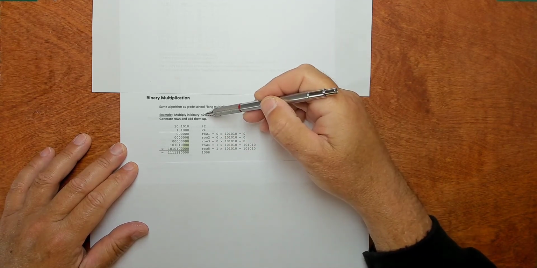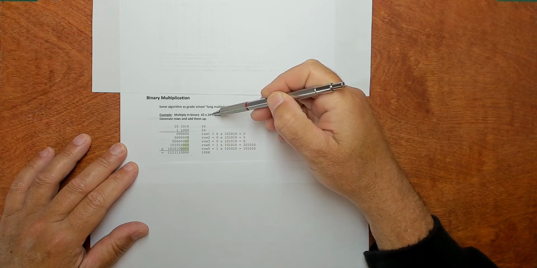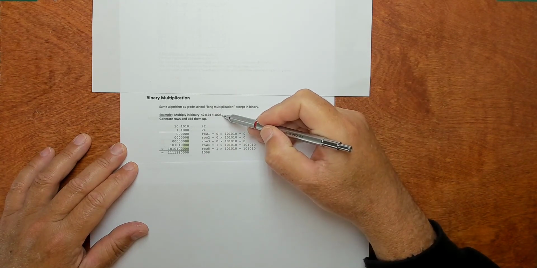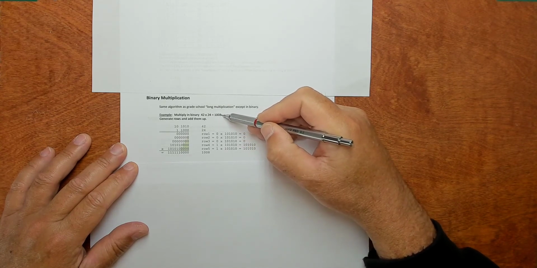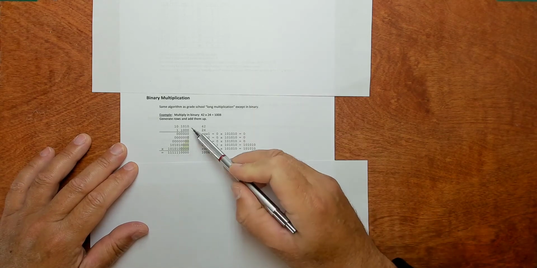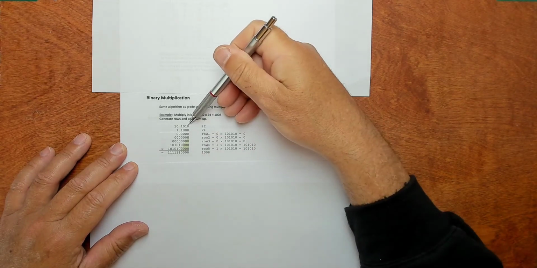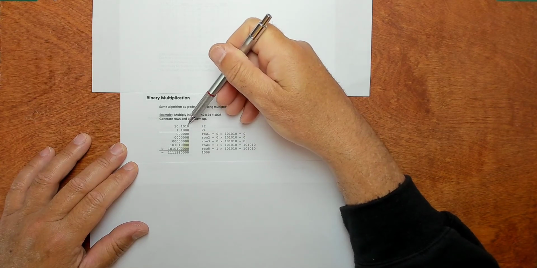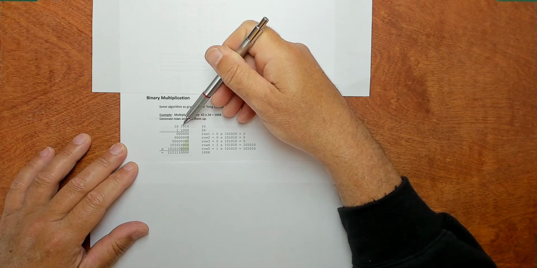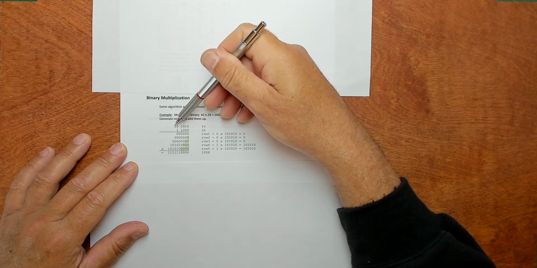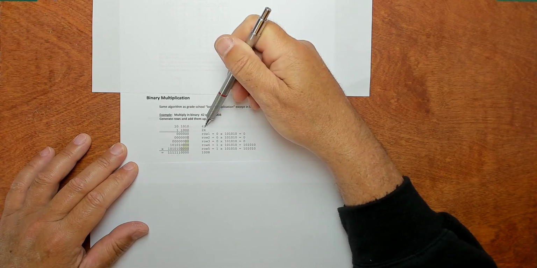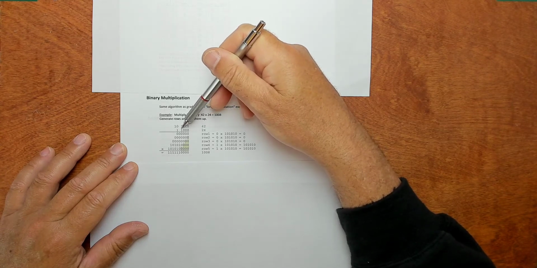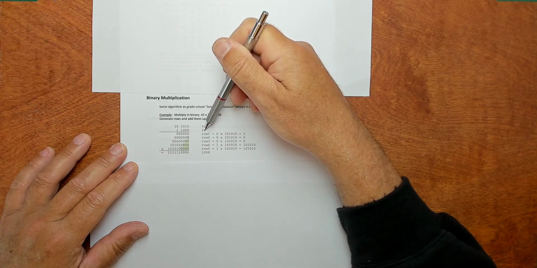Okay, so let's do 42 times 24, just an arbitrary example. And that should be 1008. I checked it with a calculator. 42 times 24 is 1008. So 42 in binary is this pattern. And you could check, right? What are the column values here? 1, 2, 4, 8, 16, and 32. So we have a 32, a 16, and a 2, which sums to 42. Here we have a 16 and an 8, which sums to 24.